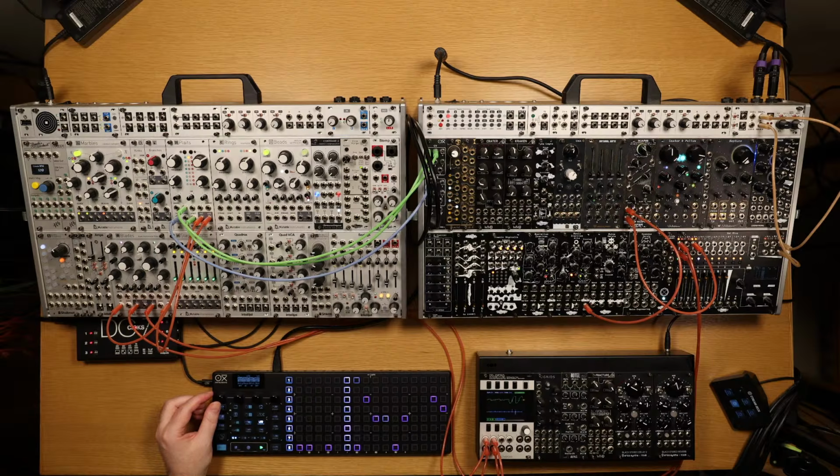So it sounds to me like this is a unipolar LFO. Or let me actually slow it down. So I've got the rate set to 2 bars now.